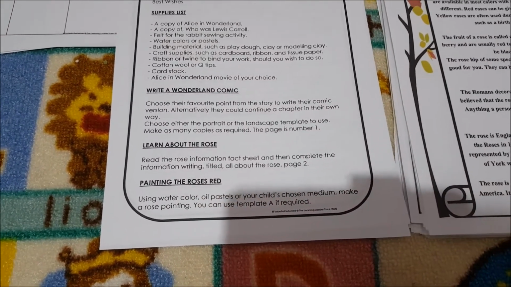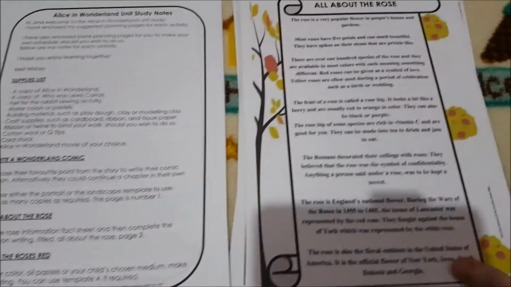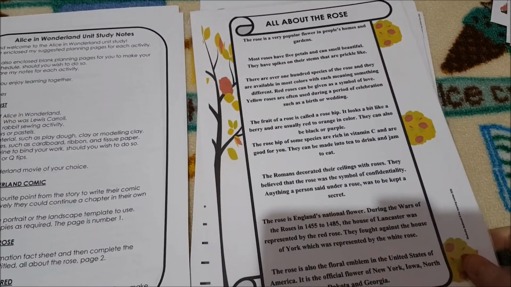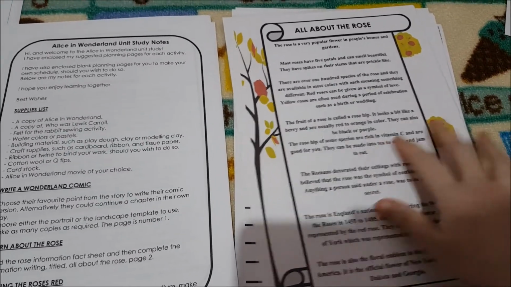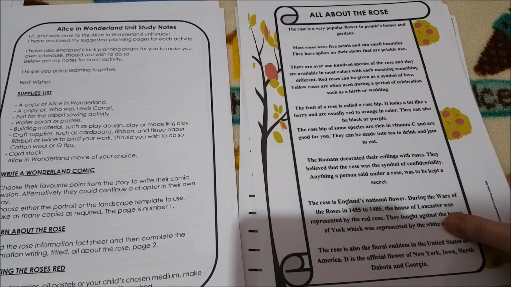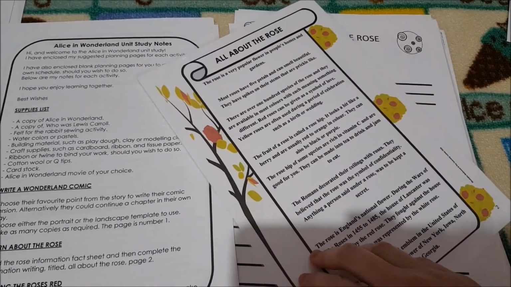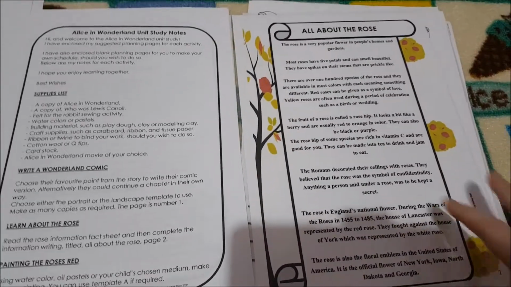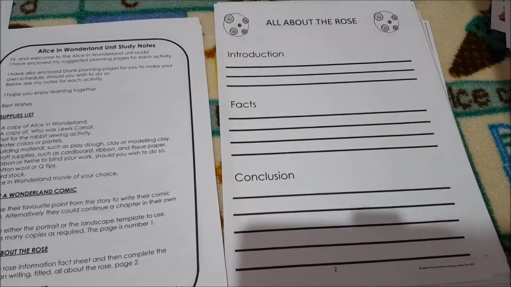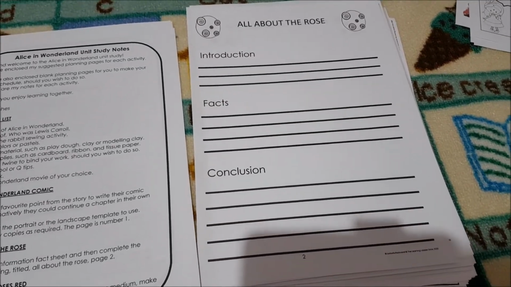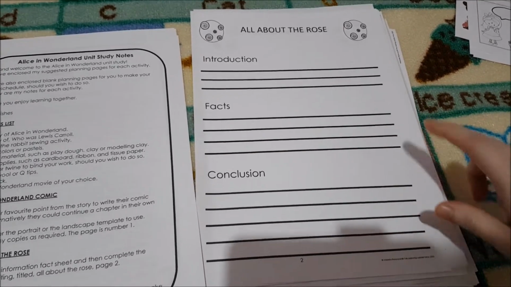Okay, the next activity is learn about the rose. So read the rose information fact sheet and then complete the information writing titled All About the Rose, page 2. So we've got All About the Rose here. I have done a US version and a UK version. The only word that's spelled differently is colour. Everything else is the same. So this is the US version, and then I've just put the UK version on the other side for ease. Basically they'll read the information on here, and then they will go to their All About the Rose information writing page, page 2. They're going to do an introduction, facts and a conclusion.